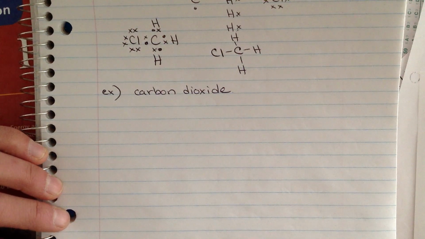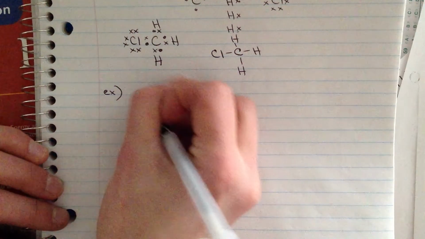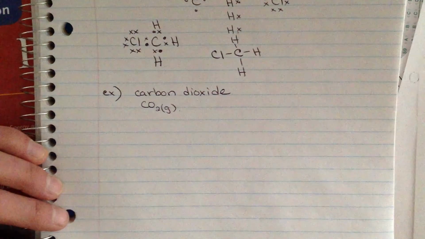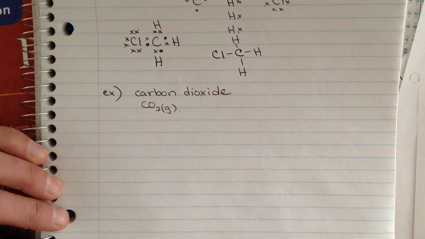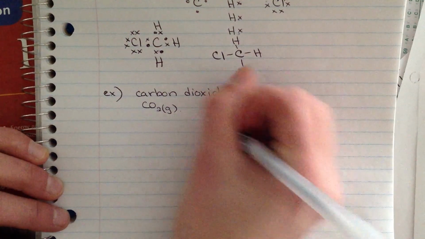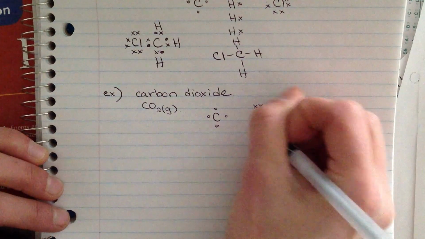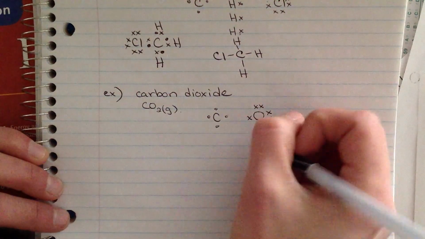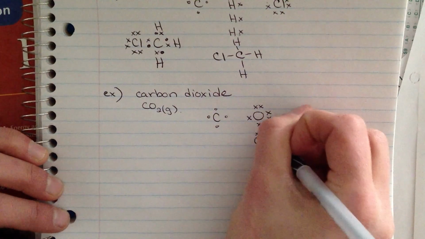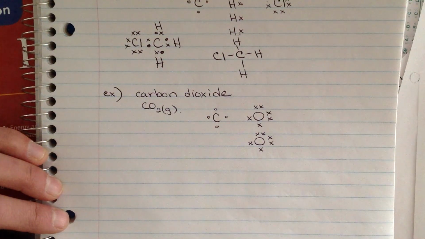Okay. Carbon dioxide. So, what's the formula first? CO2 gas. Okay. So, carbon, start off with the one with the highest ability to bond. That's kind of the trick here. So carbon has 4 valence electrons, right? Oxygen has 6, though. But there's 2 off. Therefore, there's 4 left over. Okay, so the oxygens can bond with each other.